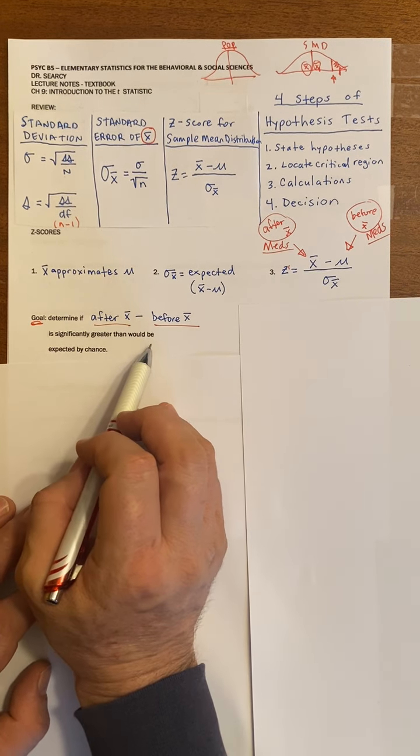If the explanation is that the difference just naturally exists, that's what they mean by just expected by chance. So we're looking to see, is this difference greater than would be expected by chance? Is it more than just chance? Might we be able to say that no, it was the medication that caused the difference?